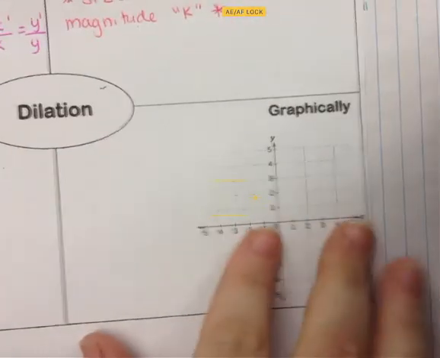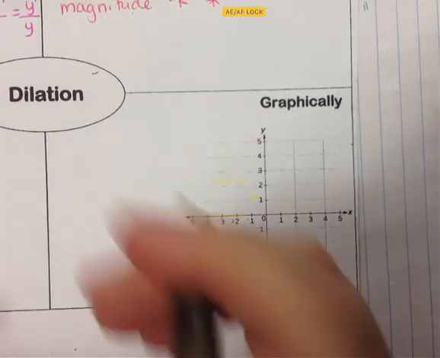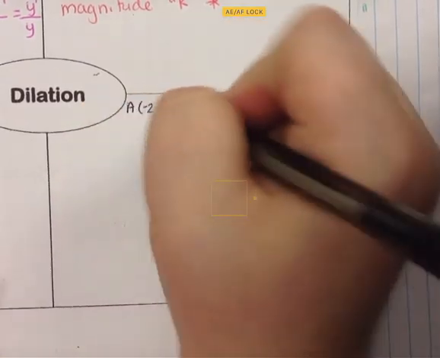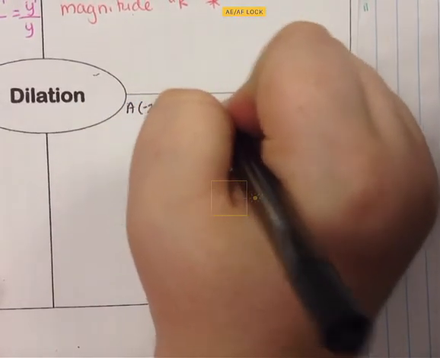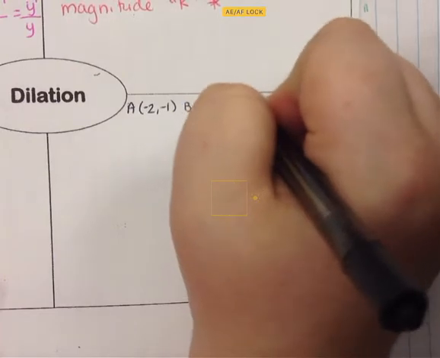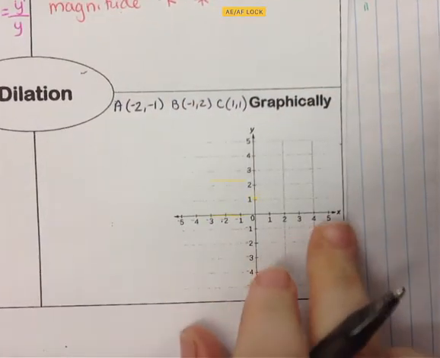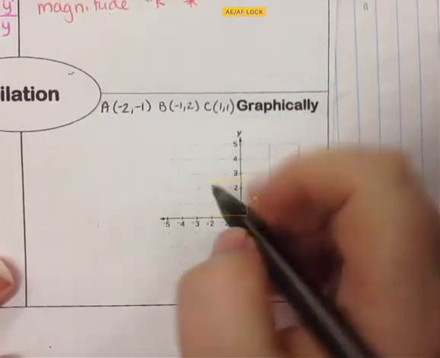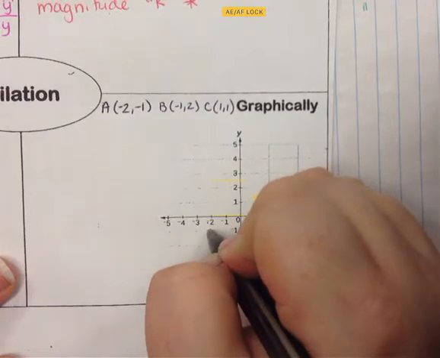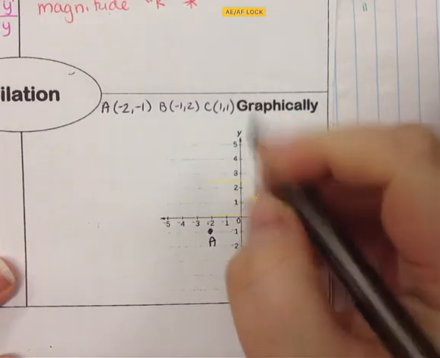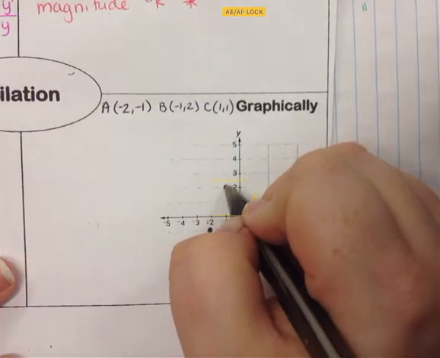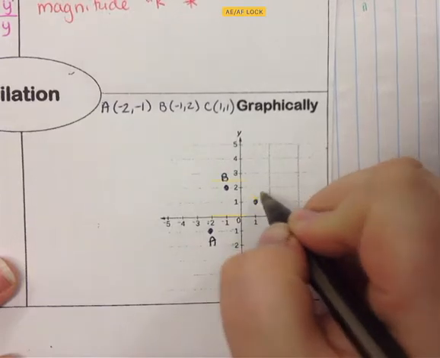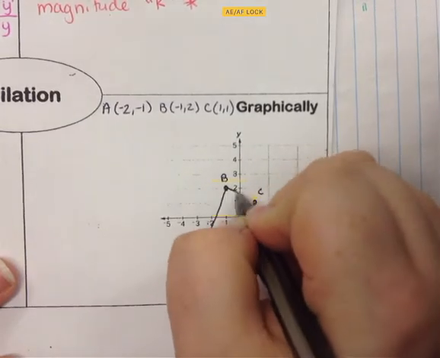So graphic representation, again, I'm going to give the pre-image coordinates. So point A is at coordinate -2, -1. Point B is at coordinate -1, 2. And point C is at 1, 1. We do have an x and y and a scale. So not scale factor, but we have a scale. So we can graph this. So -2, -1 is A. B is at -1, +2. And C is at 1, 1. Go ahead and connect your coordinates.